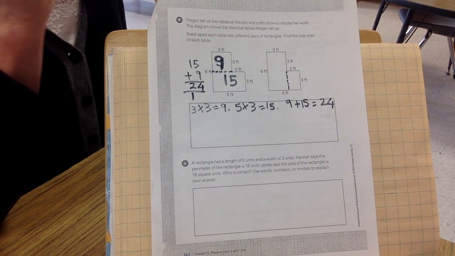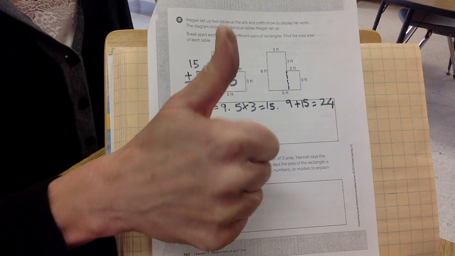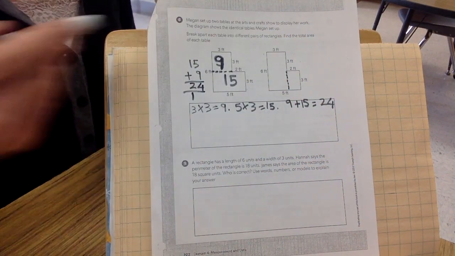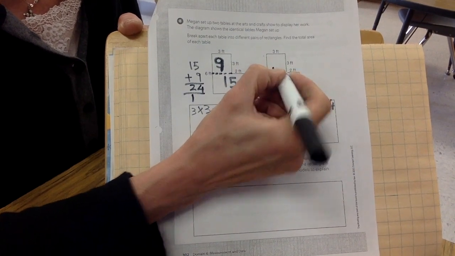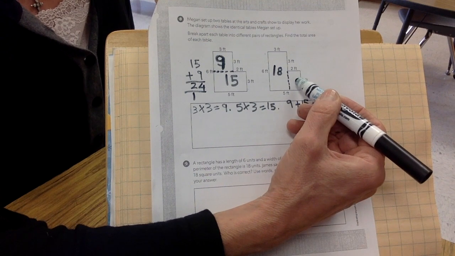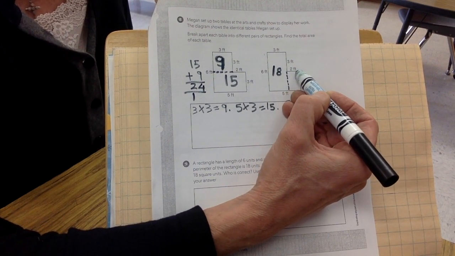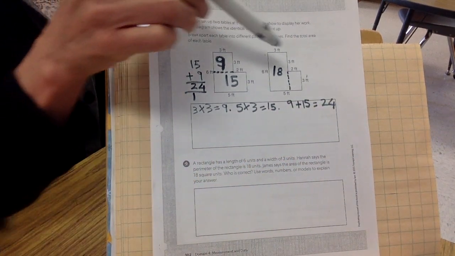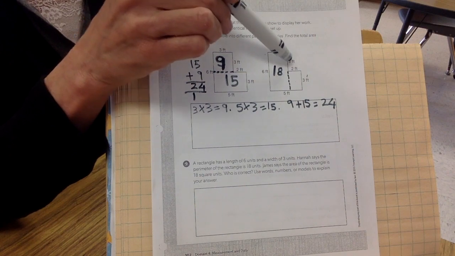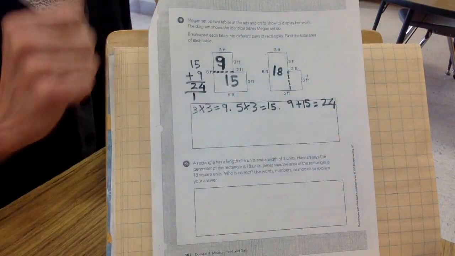So length times width, 6 times 3. Let's do 3 6s instead, it's easier. 6, 12, 18. Now we'll take care of this little guy. You've got your length is 3 and your width is only 2. So 3 times 2, length times width, 3 times 2. 2, 4, 6.